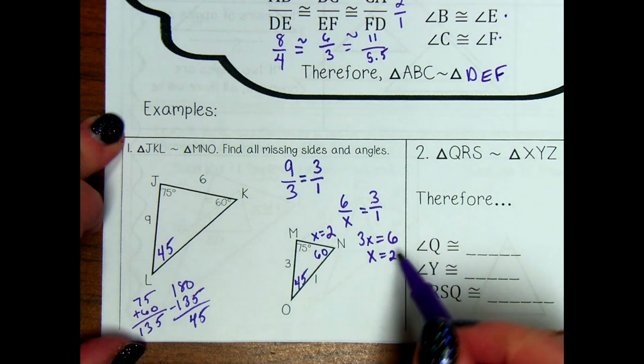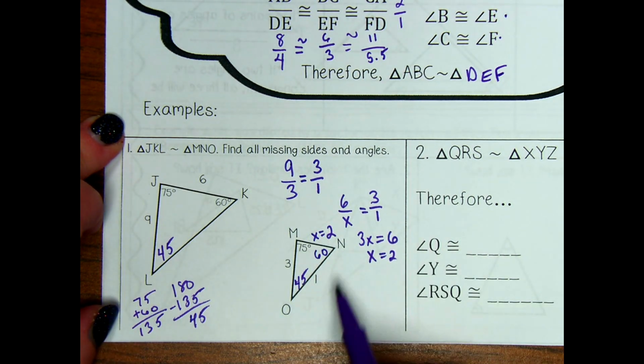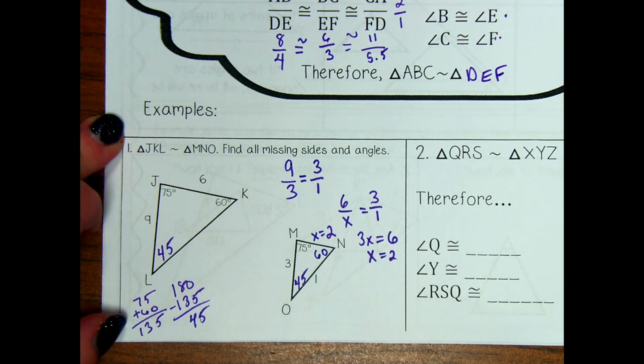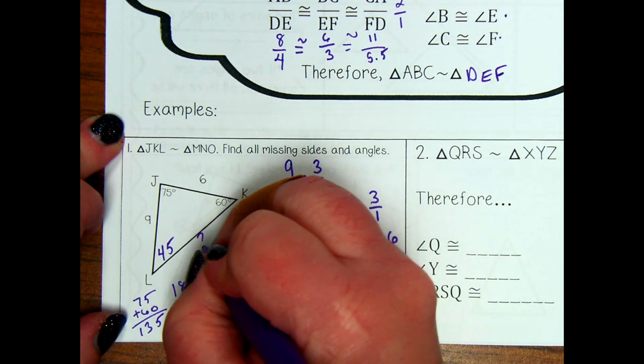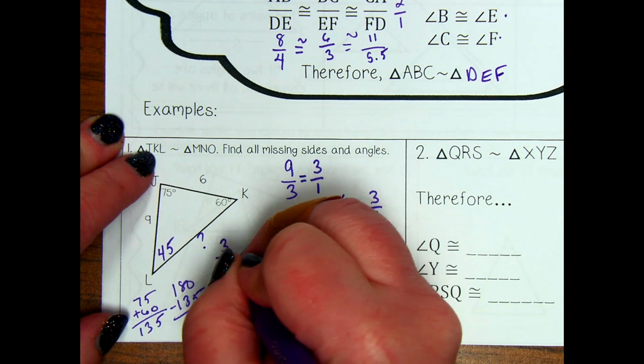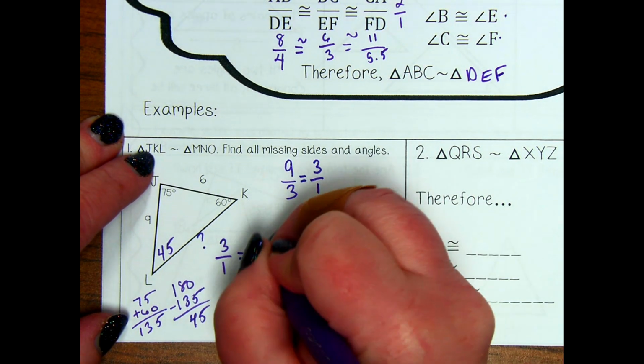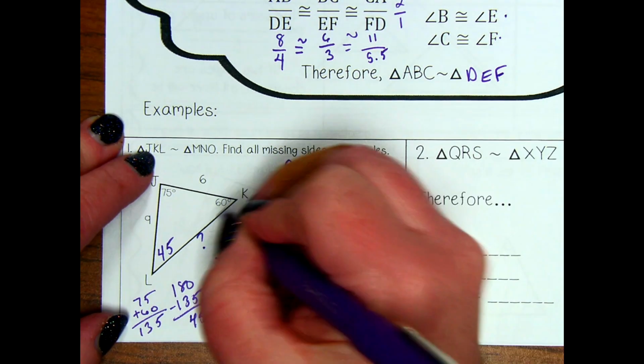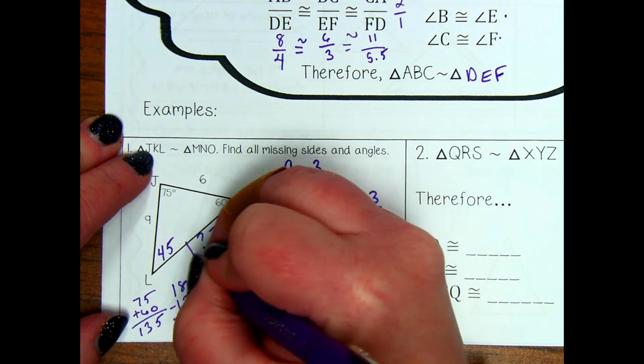I'm going to use the same method. Now I see that ON is 1. So now if I want to find this side, I know that to go from the smaller shape to the bigger shape, smaller to bigger, I times it by 3, or I can make a ratio. 3 over 1 is equal to question mark over 1. Hey, look at that. Either way, it's going to be 3.